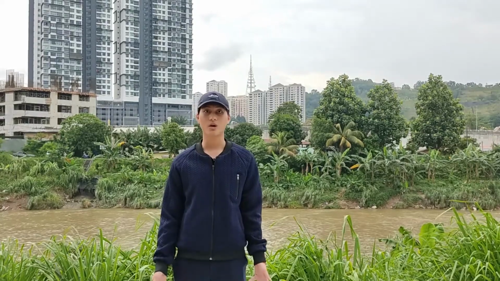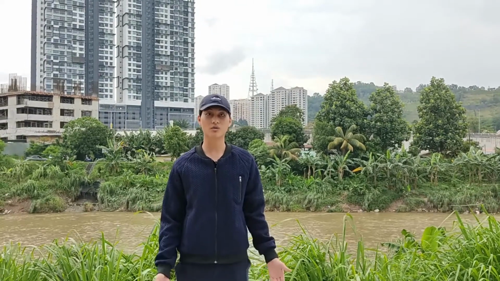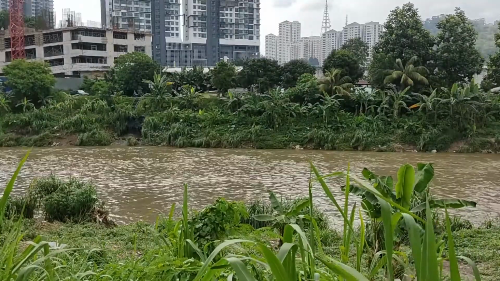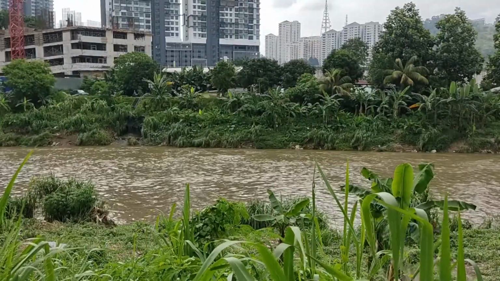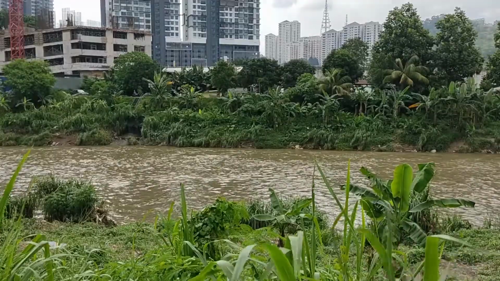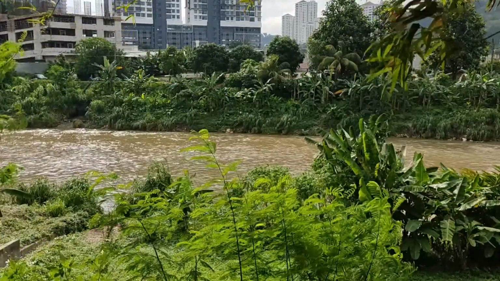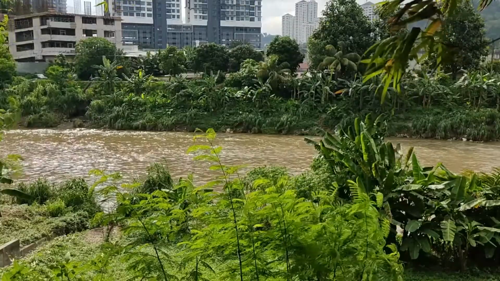Where does it begin? Well, it begins in our own household, where the wastewater will flow to the drain, and the drain flows into the river, and the river will flow into the bigger part of the ocean. Well, this will eventually create a bigger problem for the marine ecosystem and our own health.